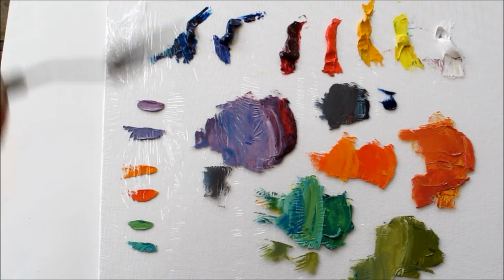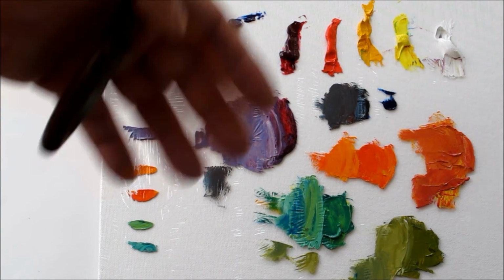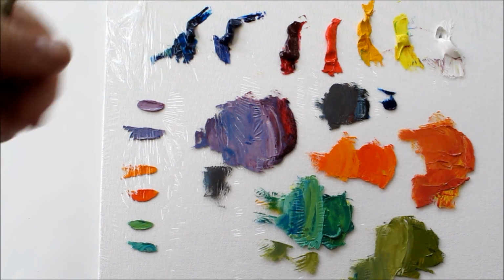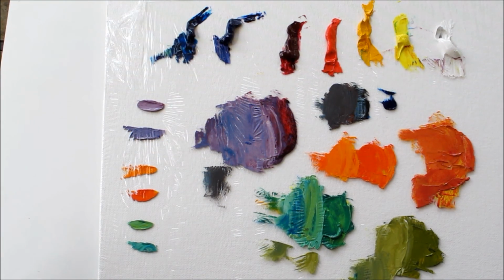And then as you begin to mix, depending on variations of intensity and different things, you can create much more sophisticated relationships of warm and cool.